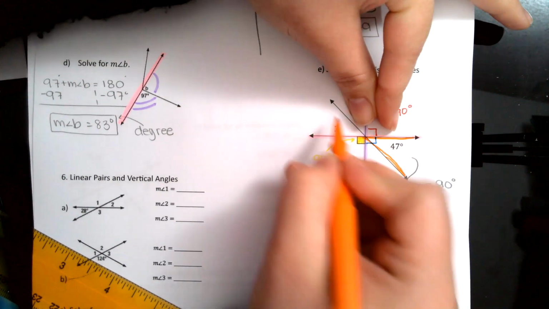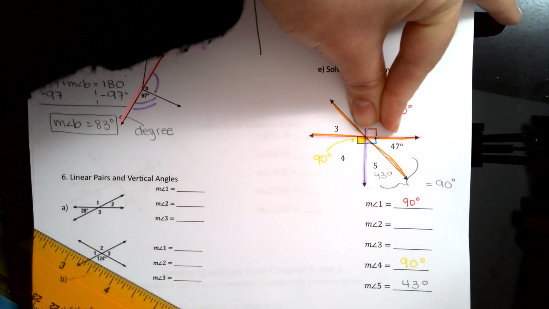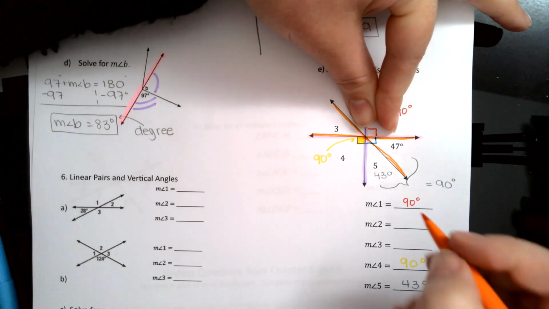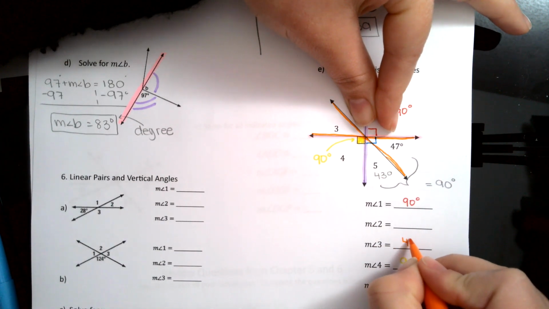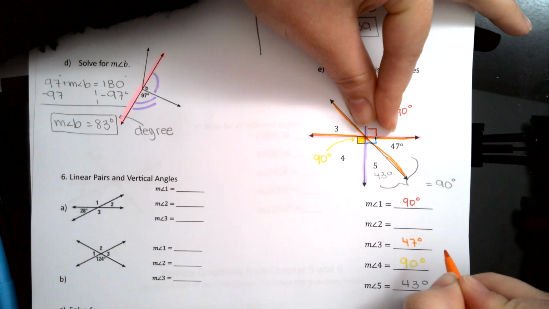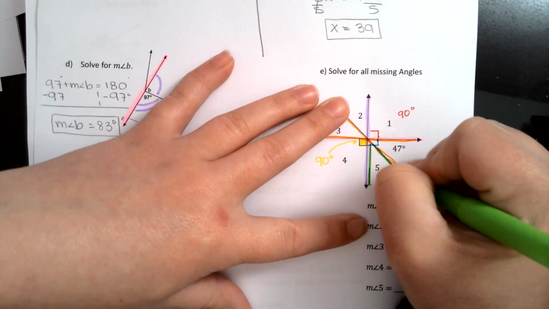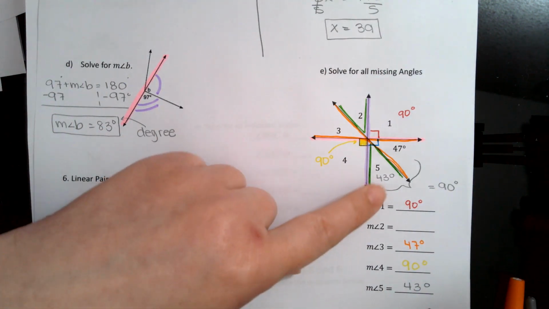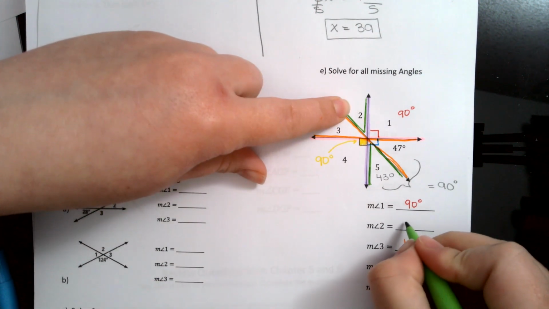This 47 in orange and this 3 in orange, these are vertical angles. So we have vertical angles between 47 and 3, so the measurement of angle 3 is 47 degrees. We can also say the same thing with the measurement of angle 5 and 2. So here's 5 and here's 2. These are also vertical angles. So that means that if I have 43 for the measurement of angle 5, across the street from it is also 43.